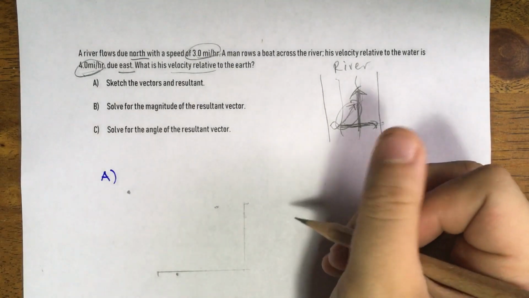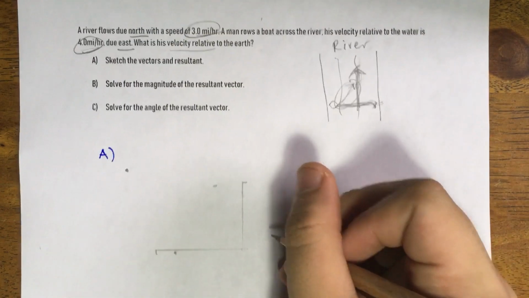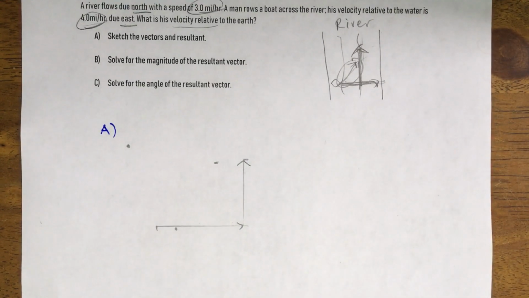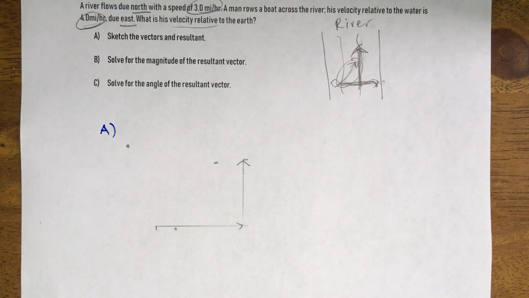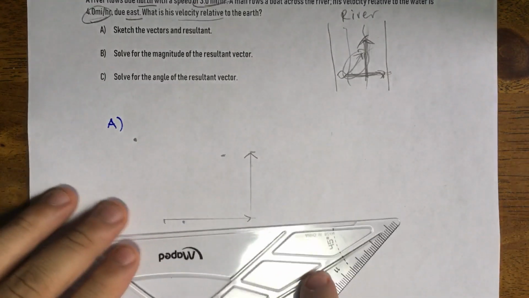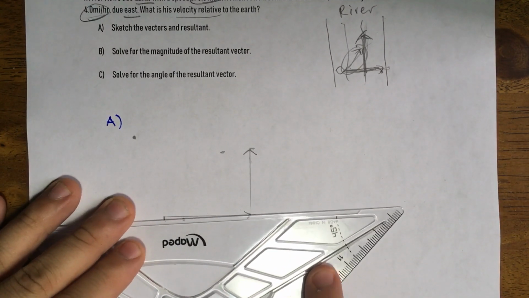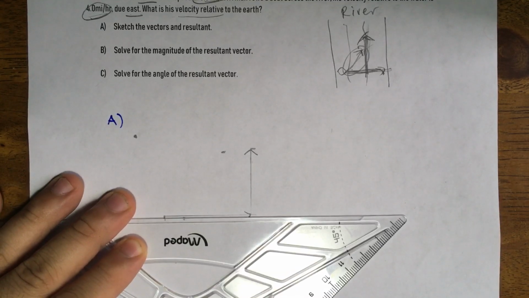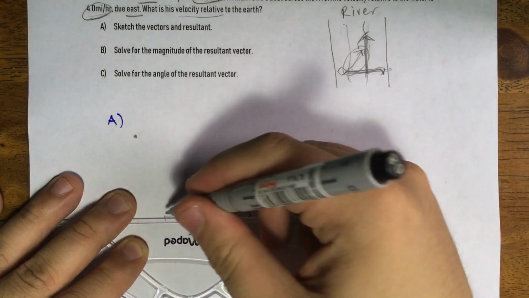So we know that this one represents 4 miles per hour going east and then 3 miles per hour going north. So now that we have some final answer with our drawing, let's sketch them. Let's use a different colored marker for this.